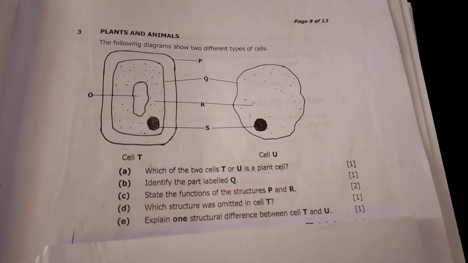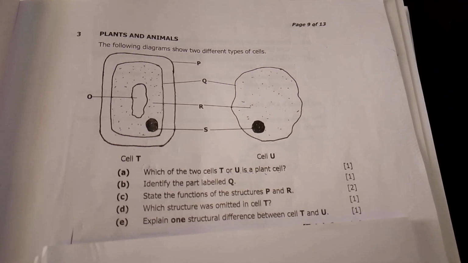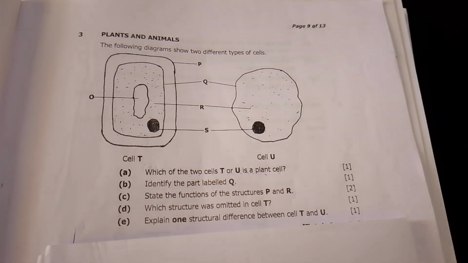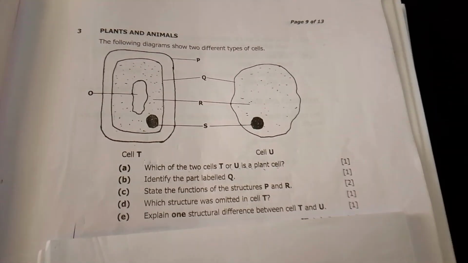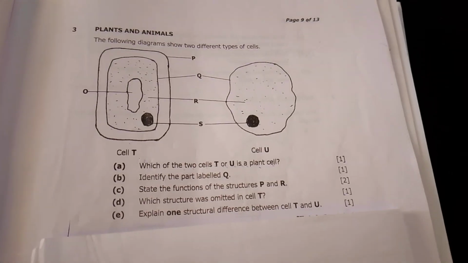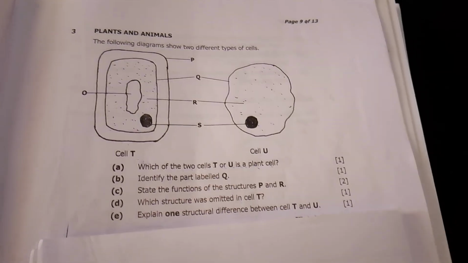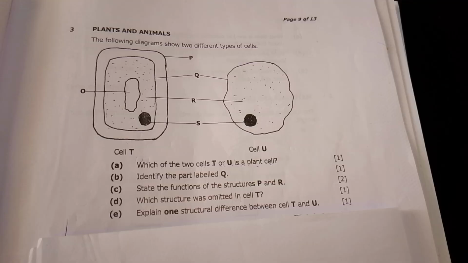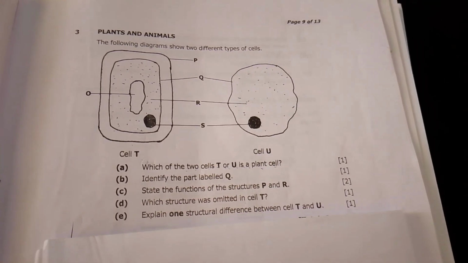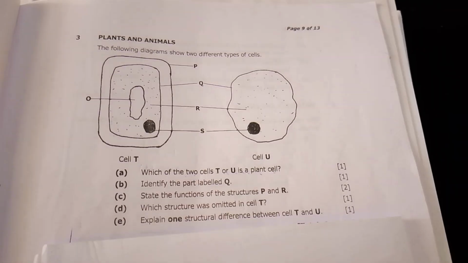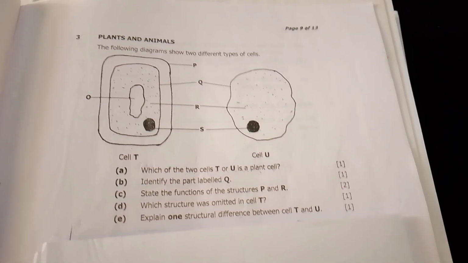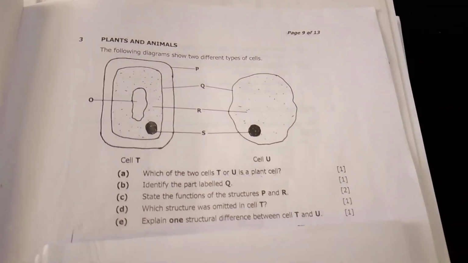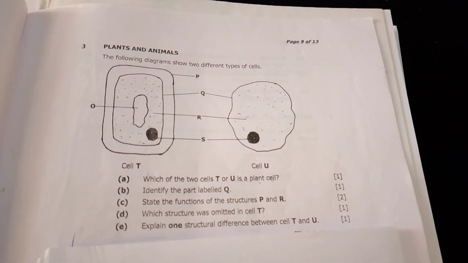Diagrams show two types of cells. As we can see, there is cell T and cell U. These cells are labeled with letters O, P, Q, R, and S. Before we answer the questions, we can start by analyzing these labeled parts.